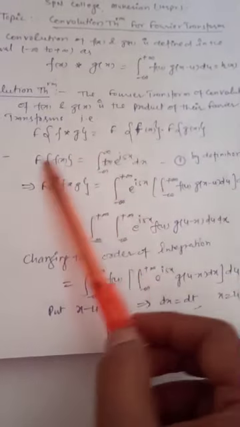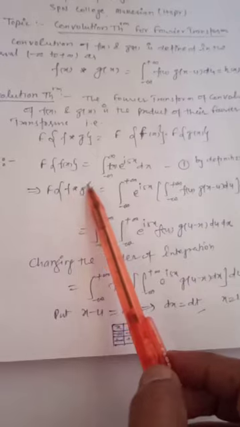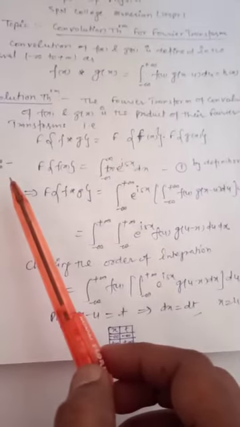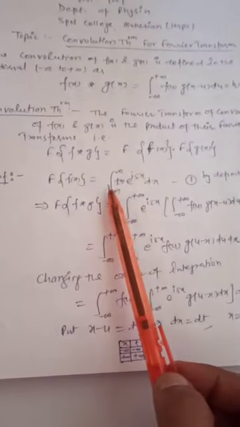This is the representation of the Fourier transform of any function f of x.